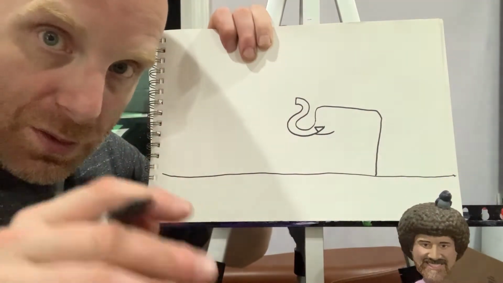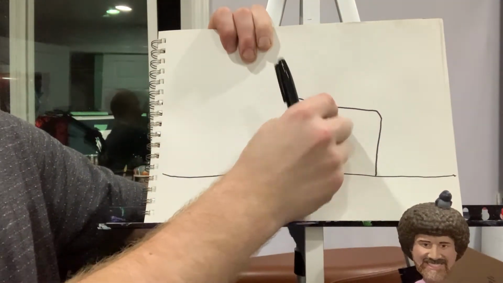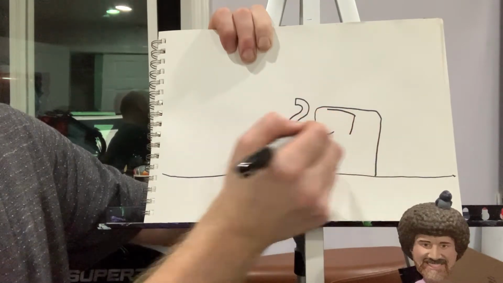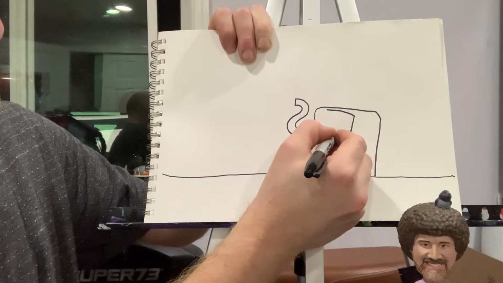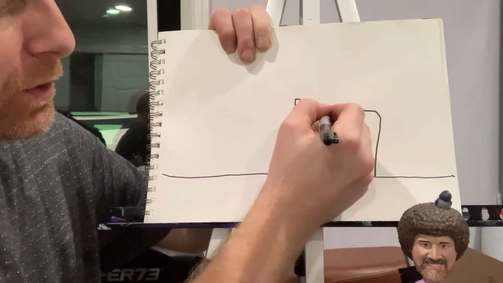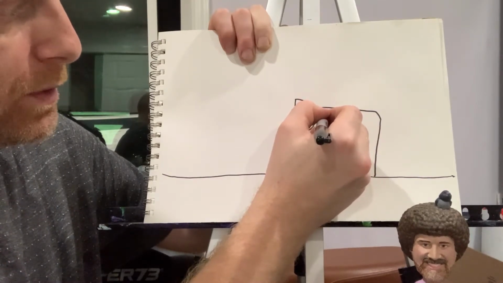The ear's next. It's kind of like a squarish looking ear. And it starts way up high. It comes out and down. Then you bring it back in to touch this mouth that you just made. There's your ear. Once that's done, you go above the tusk to make the eye, which I will give a little white spot in there for the eye.